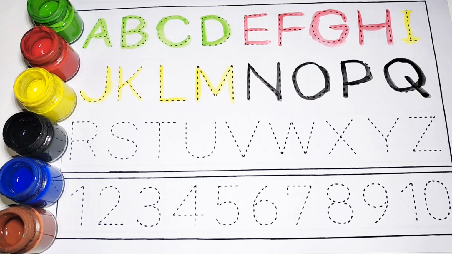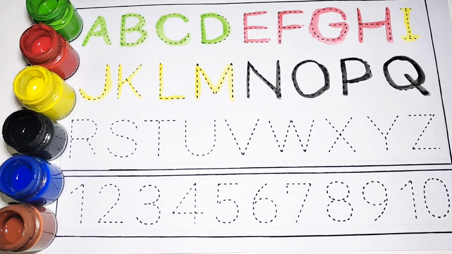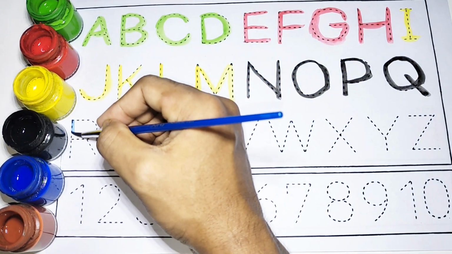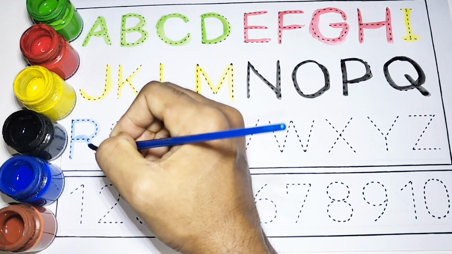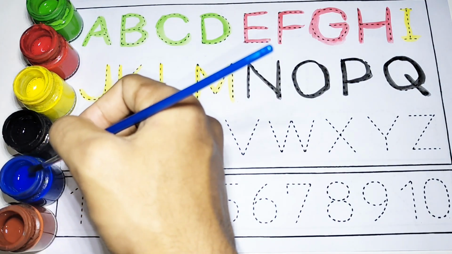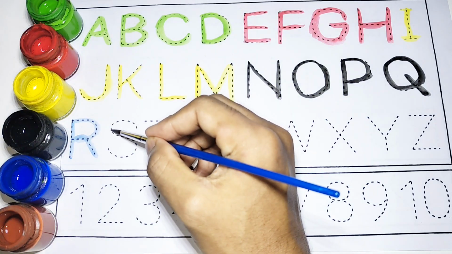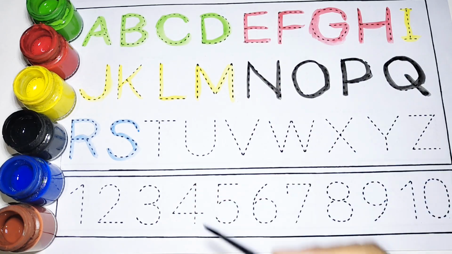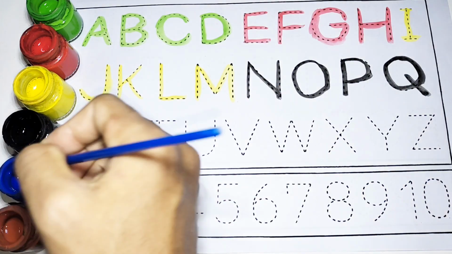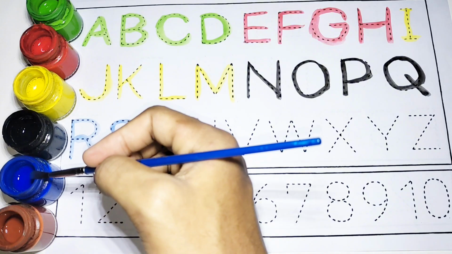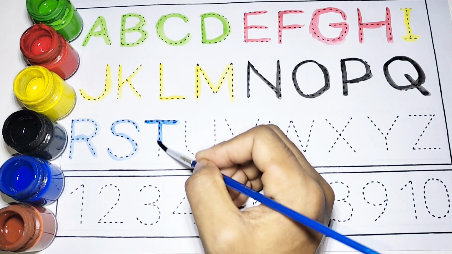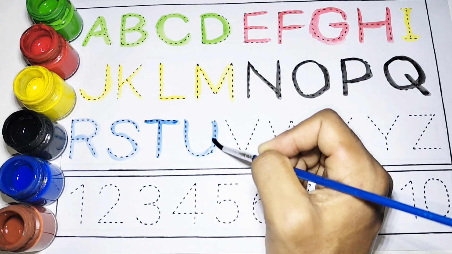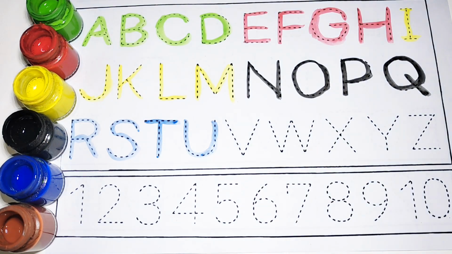Kids, now we draw R and use blue color. R for rose. And the next one is S. S for sun. Now we draw T. T for teacher. And the next one is U. U for umbrella.